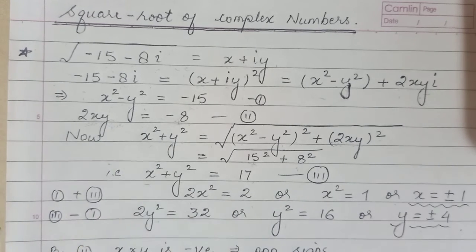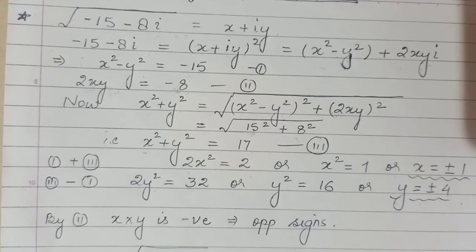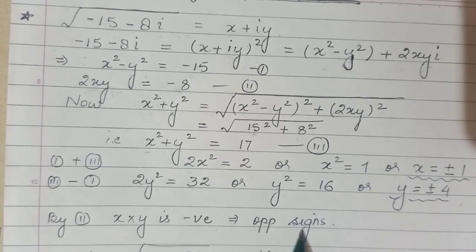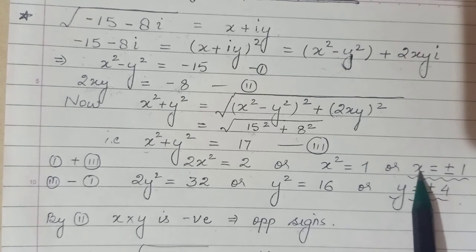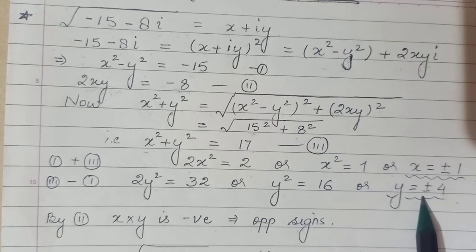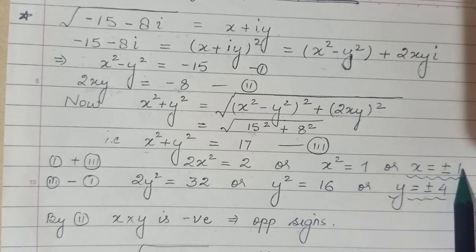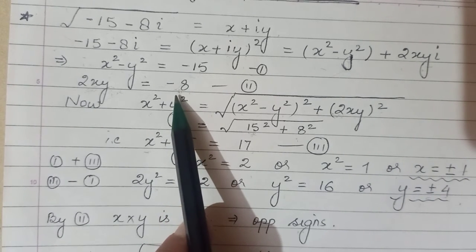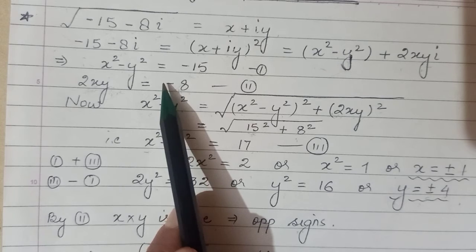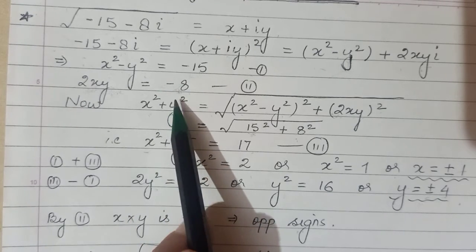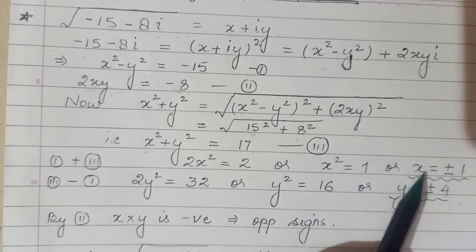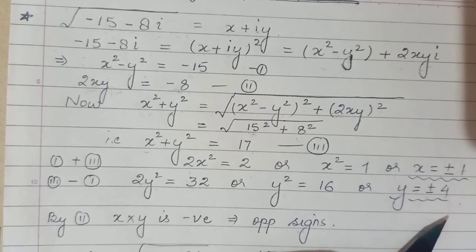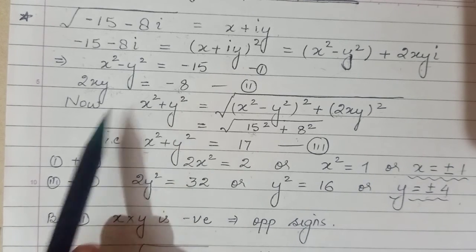So because of that, what we conclude here is that since product of x and y was negative, x and y should have opposite sign. तो अगर आप x को +1 लोगे तो y -4 लोगे. अगर x को -1 लोगे तो y +4 लेना पड़ेगा. Okay, and अगर ये positive होता, suppose in any question you come across 2xy positive, then you will consider similar signs. X positive, y also positive. Second option, if x negative, y also negative, because negative negative also makes it positive.